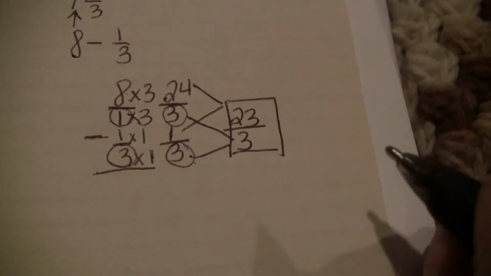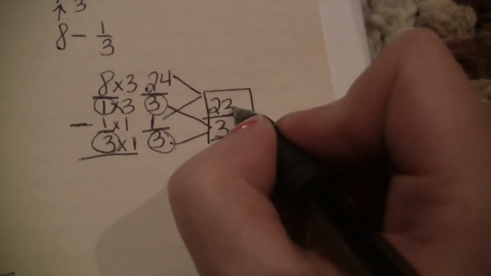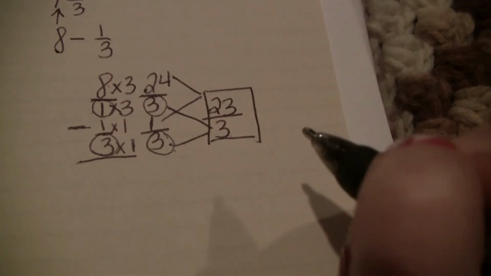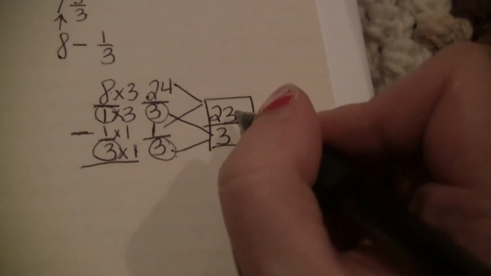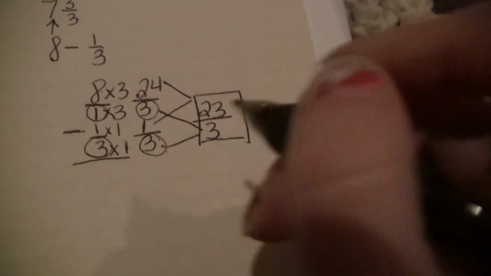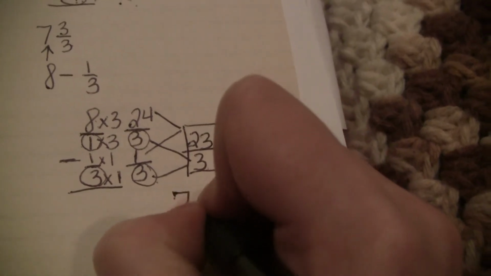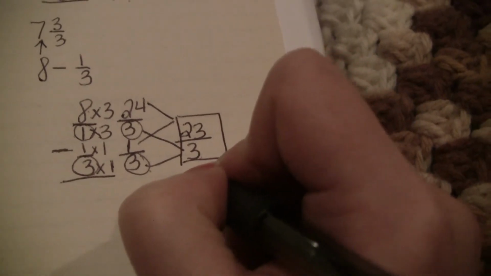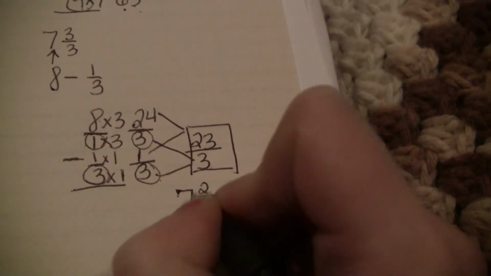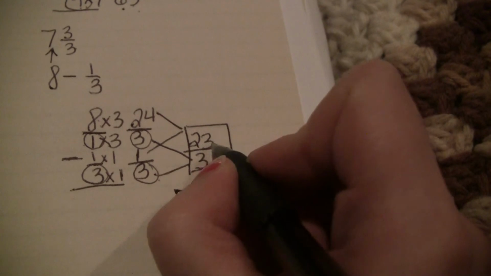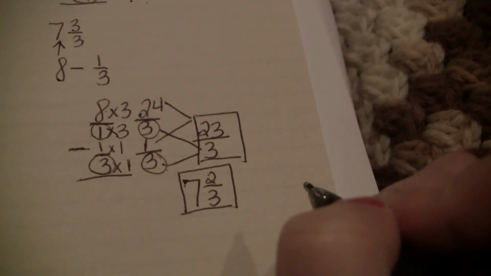This is your answer, although it is not simplest form. If you want to get it to simplest form, you can do 23 divided by 3. The reason is improper fractions are not simplest form. So 23 divided by 3, I can think, well, 7 with a remainder of 2 out of 3. Because 7 times 3 is 21, and then you have a remainder of 2, and keep the denominator 3. This would be the simplest form.